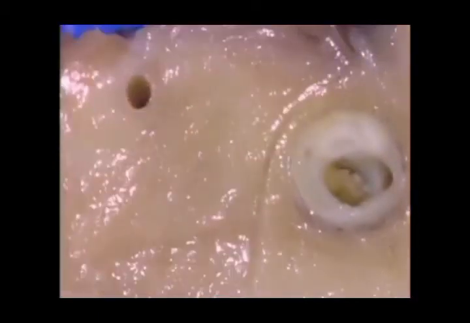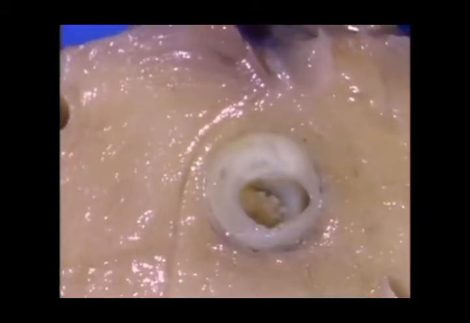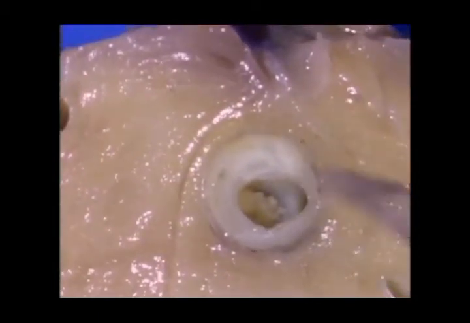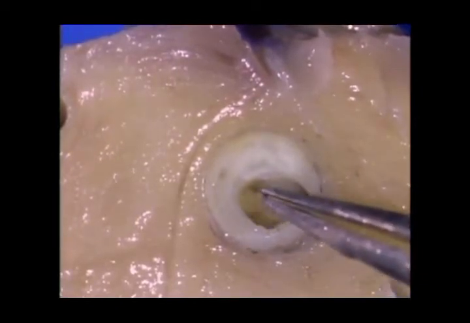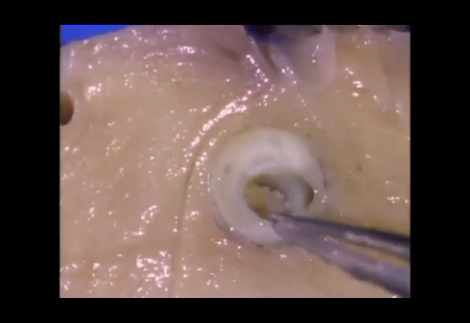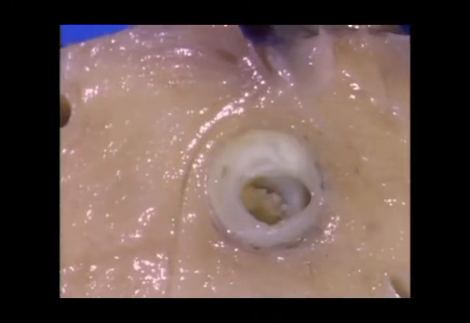The next section, we can now look down actually into the lumen, and you can see there that there is the intimal tear clearly visible there. So there is actually an intimal tear present.